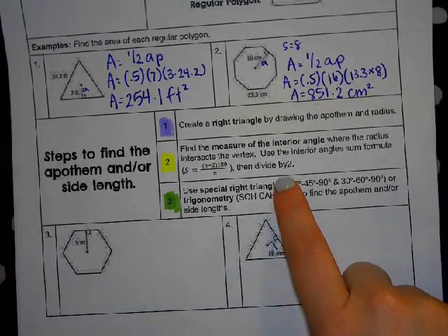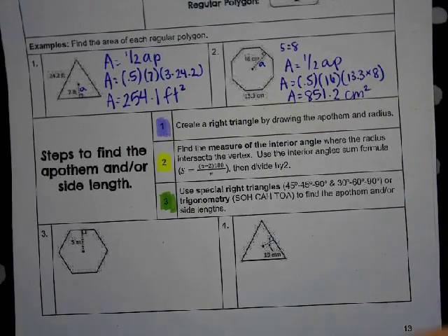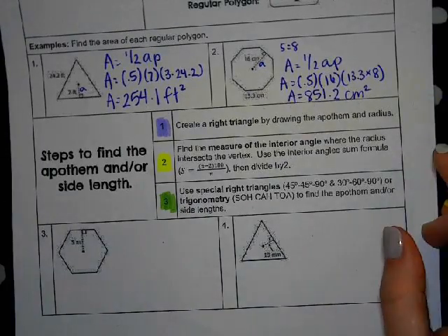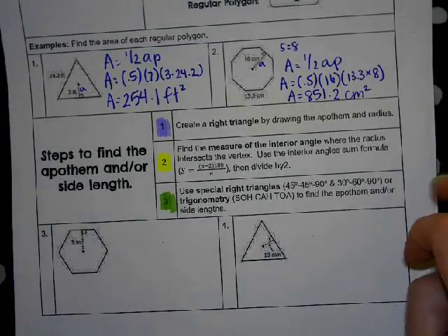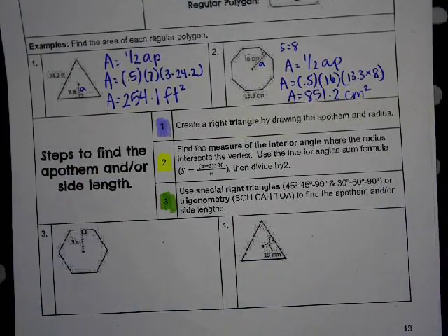Then after that, we have to figure out either special right triangle or trigonometry so we can find the side length. Once we find the side length, we can find the perimeter. We're going to do this with 3 different problems. If you have questions after this, please ask your teacher.